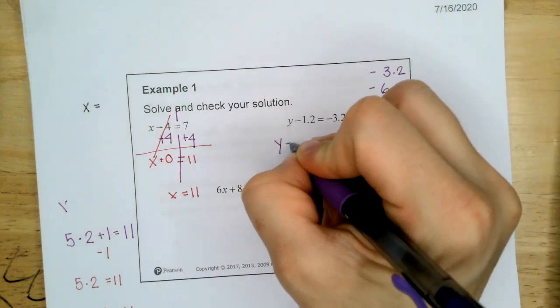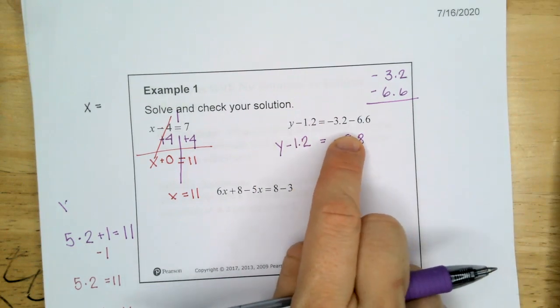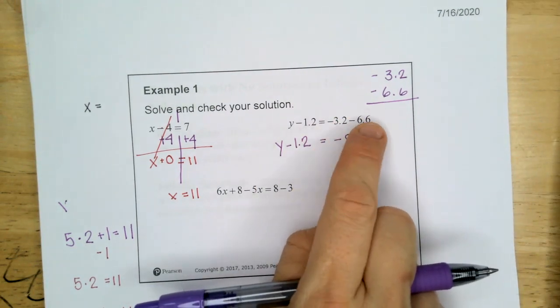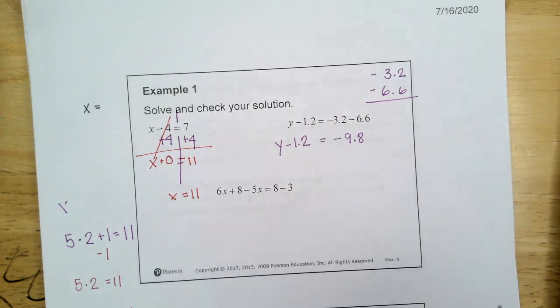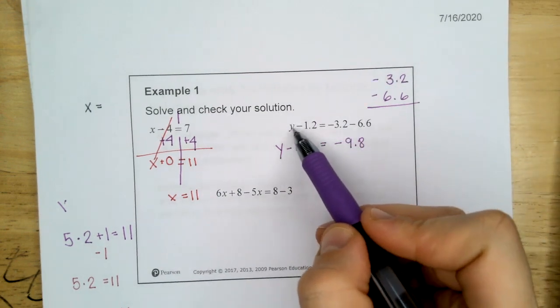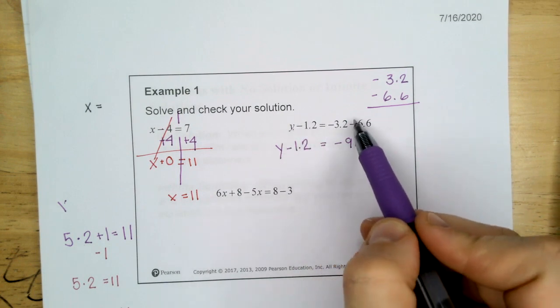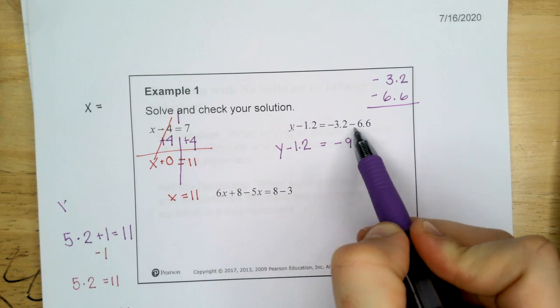Negative 9.8 equals y minus 1.2. I combined these because they're like terms, right? Neither of them had the letter y connected to them. It was easy to combine them. And I'm solving for y. I'm isolating y, so I just want just y on this side. Everything else is going to come over here, so I might as well make it one term if possible.